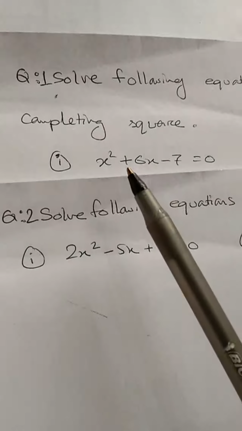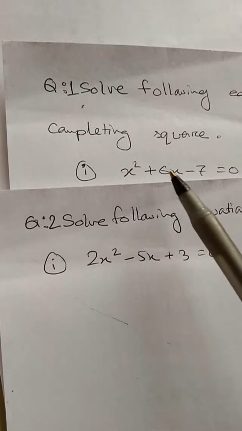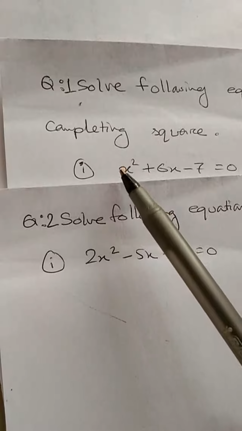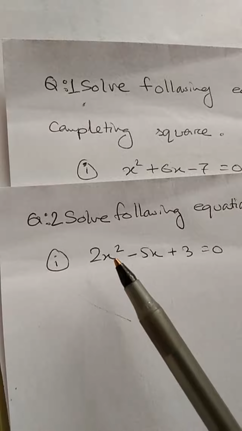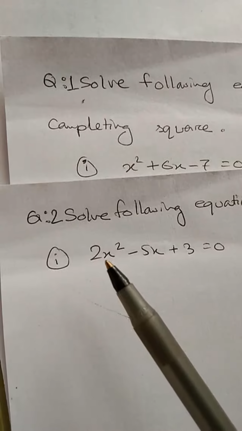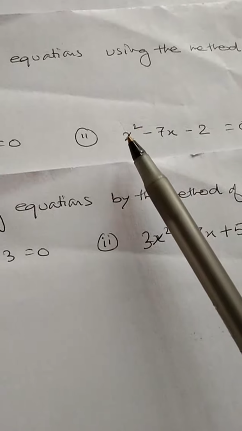You can see in this equation the coefficient of x² was 1, but here the coefficient of x² is some number. And the next example I took earlier also had no coefficient of x², that means 1.